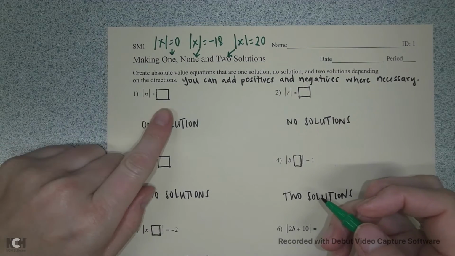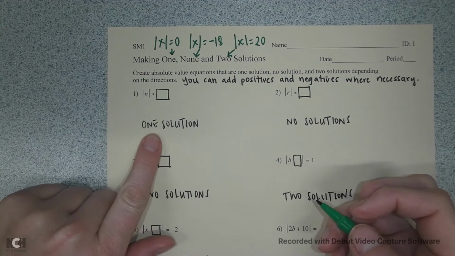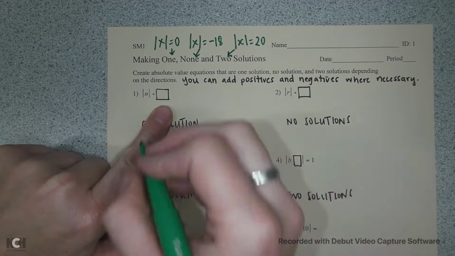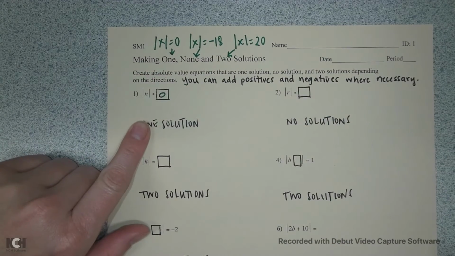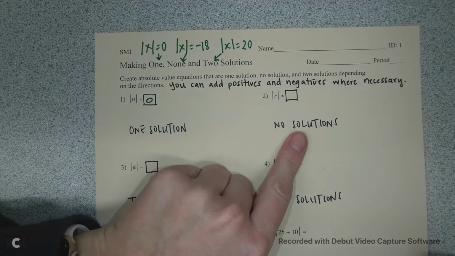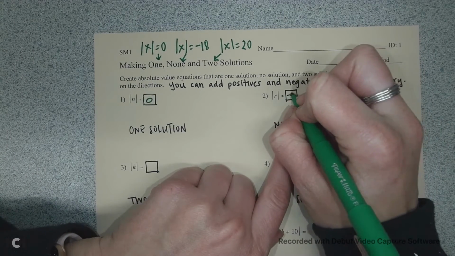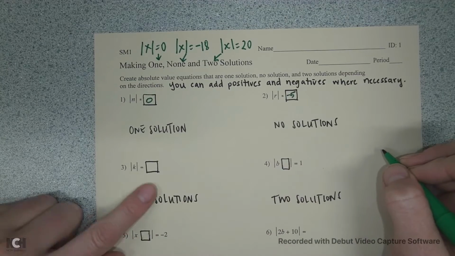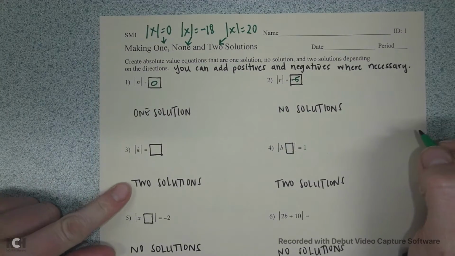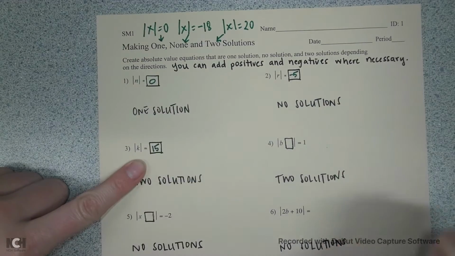So like on number 1, see how it has our absolute value and there's a blank here? Well, I want a one solution. So one solution has to equal 0, so 0 is the only answer that would fit. Some of these have more than one option. Number 2, a no solution. No solution would have to be some sort of negative number, like negative 5. And then number 3, a two solution would have to be some sort of positive number, like 15 or 1,000 or whatever you wanted.